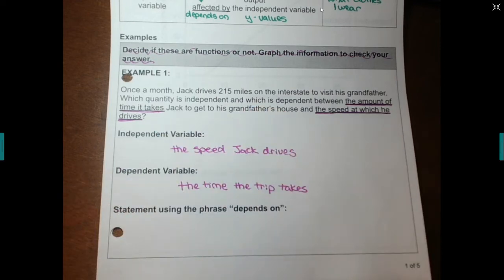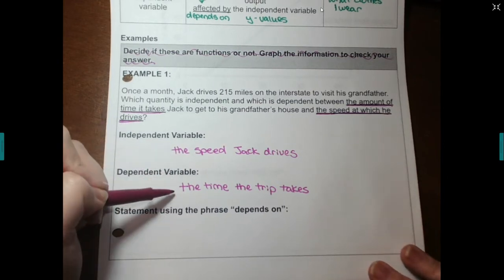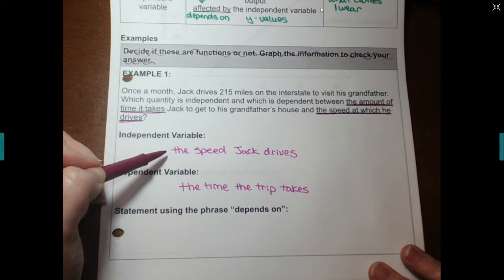And I know sometimes you might say, well, I want this trip to go faster, so I'm going to change my speed and go faster. But it's still the thing that is always going to be the output that relies on the other: the time that the trip takes is always going to depend on the speed.